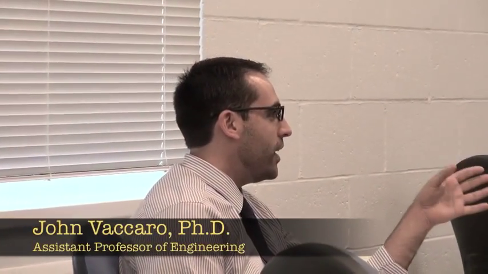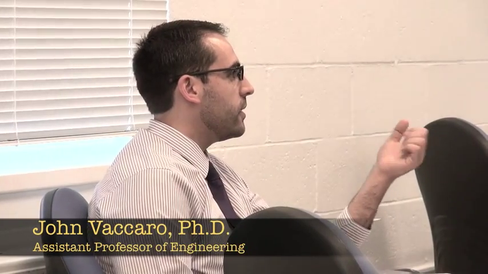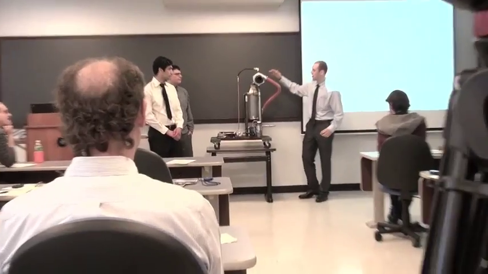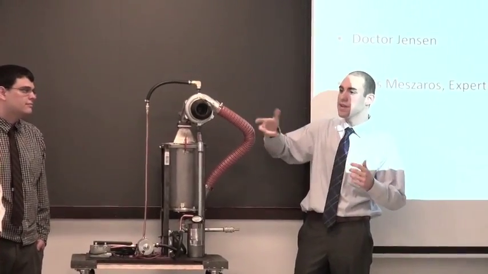Explain to everybody why you need to start the engine with an external air supply. It is to spin up the turbocharger beforehand, because once it starts spinning, when it ignites, it will want to spin in that direction, it won't want to spin in the reverse direction.